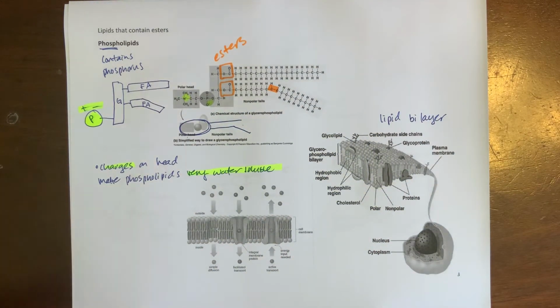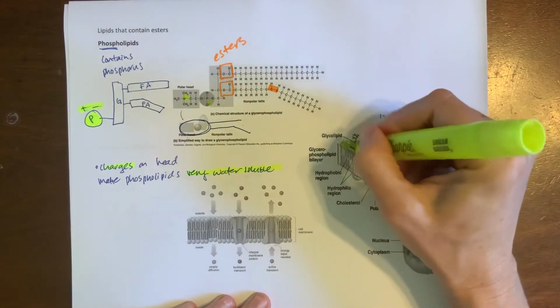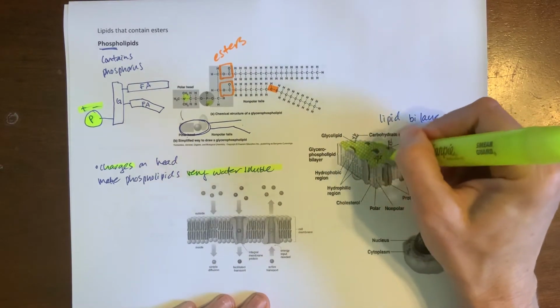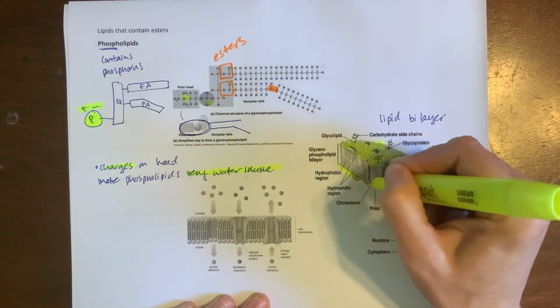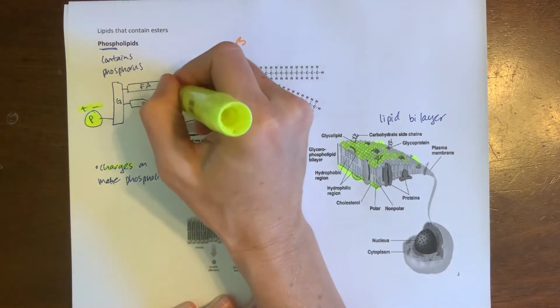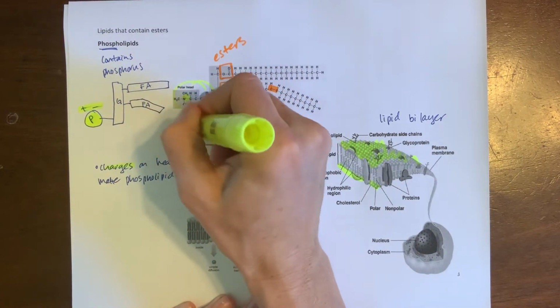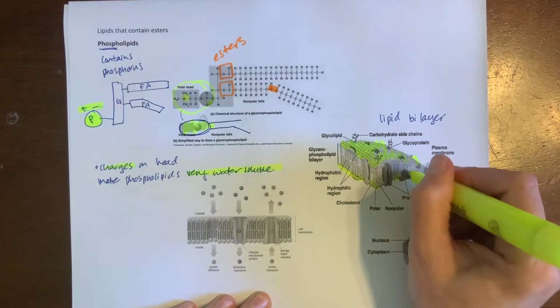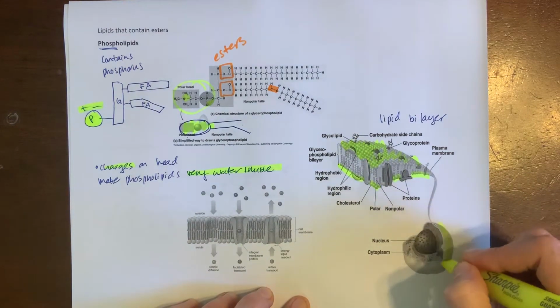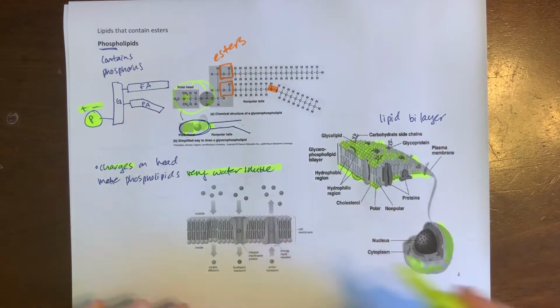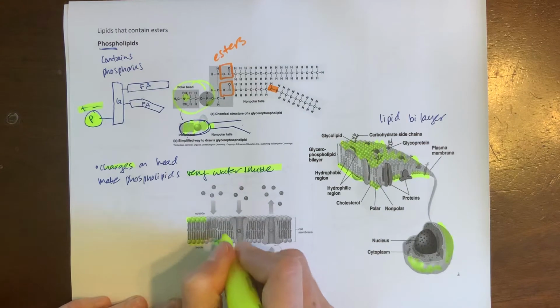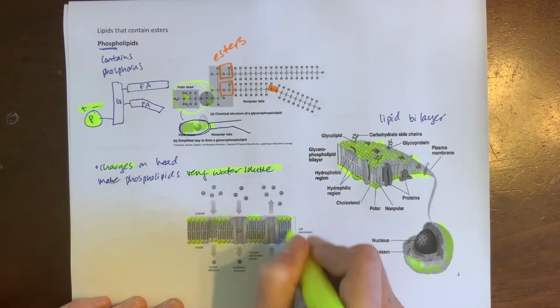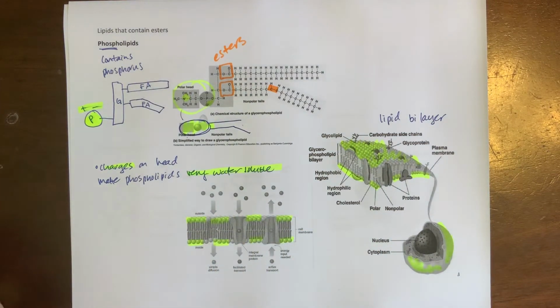And these polar heads would be on the surfaces. So all these little yellow balls, right? Those are these polar heads here. And that would be this whole region or this whole region. Those are going to be on the surface of my cell membrane. So on the outside here. And here's kind of a cross section of this cell membrane as well. Anywhere it's yellow, those are my polar heads.